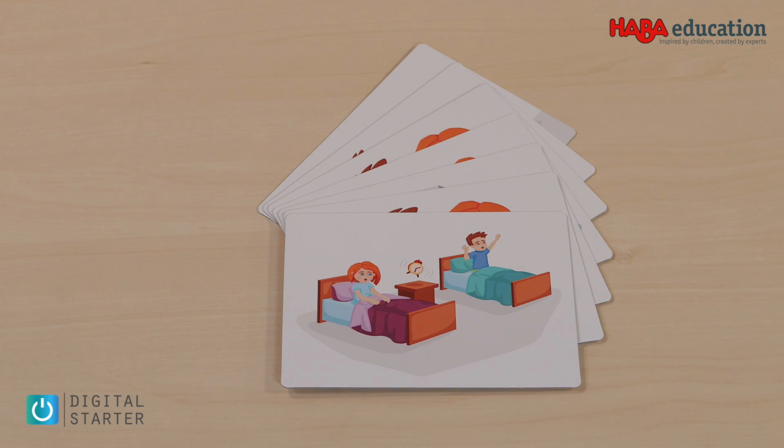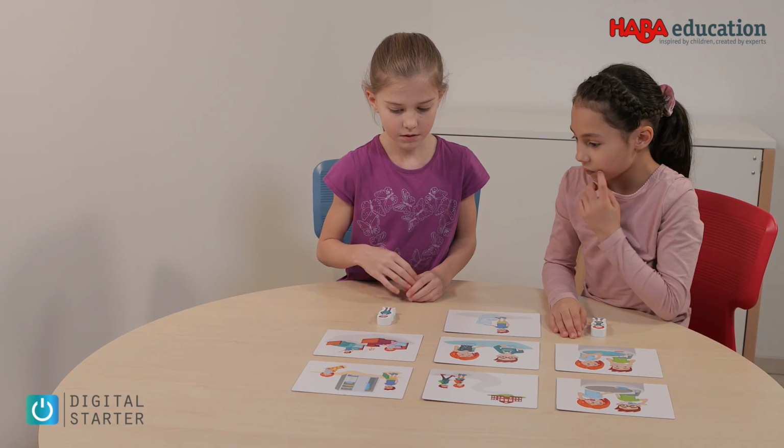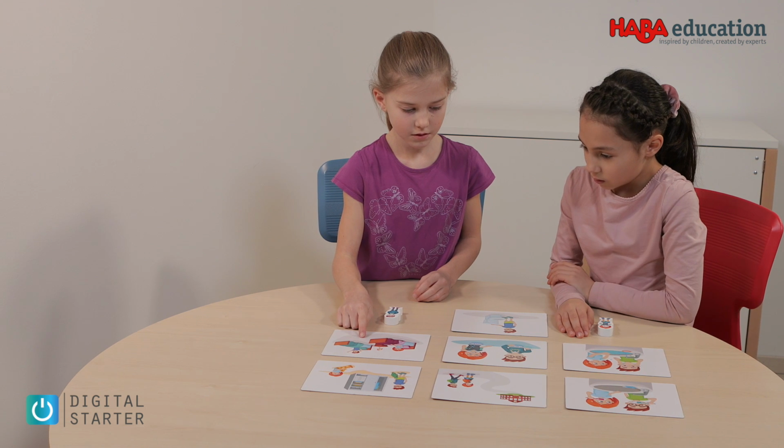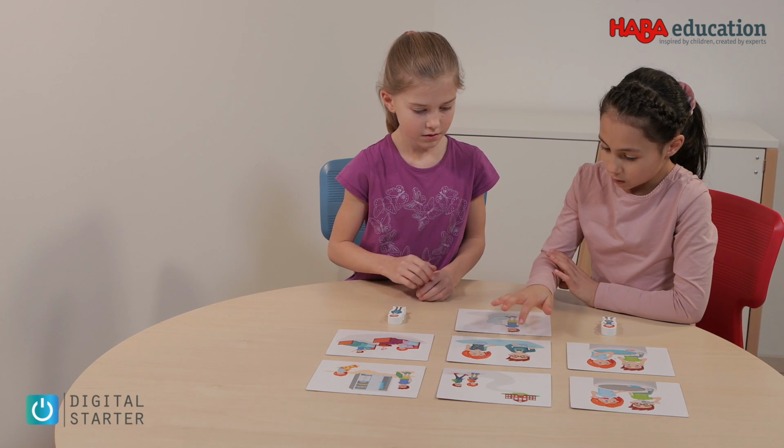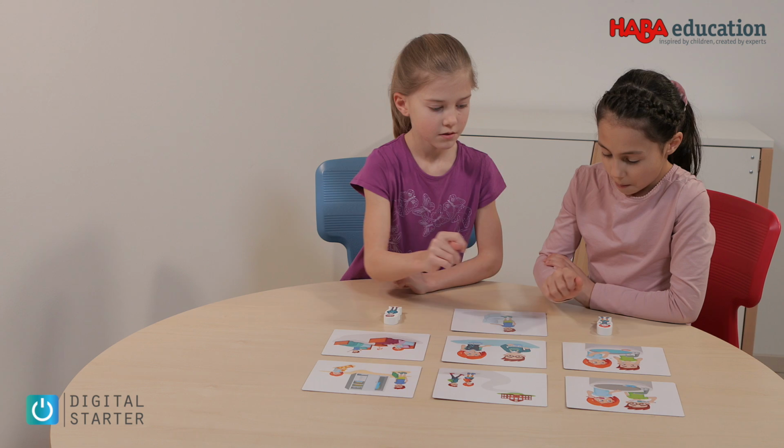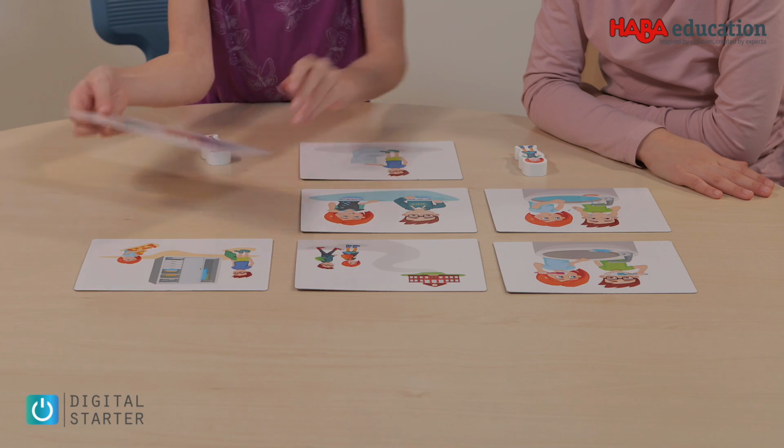For example, the way to school. For game idea 1, the 7 picture cards are placed in the middle of the table. Different activities are shown on the cards, illustrating what Cody and Pixie do every morning. The idea is to help the twins find the right sequence of steps. For example, arrange the cards in logical order.